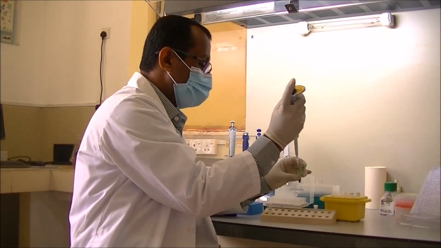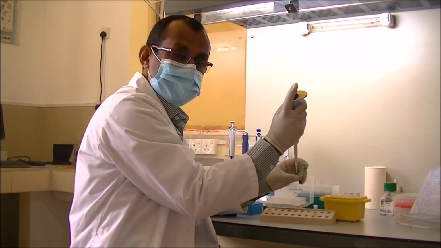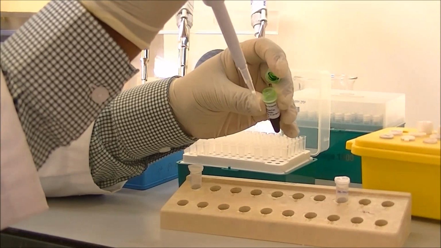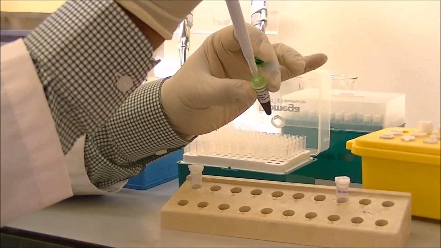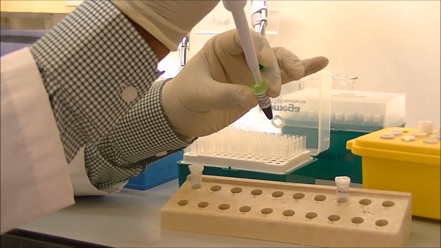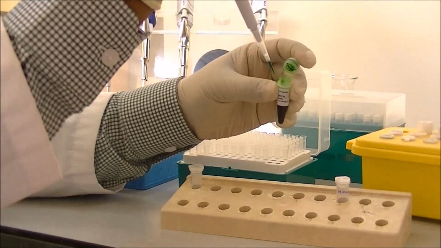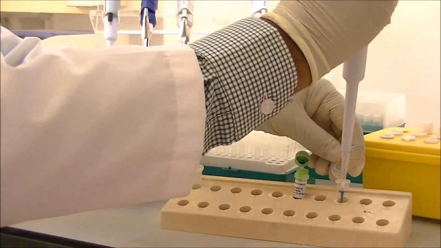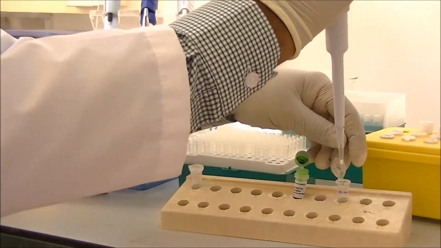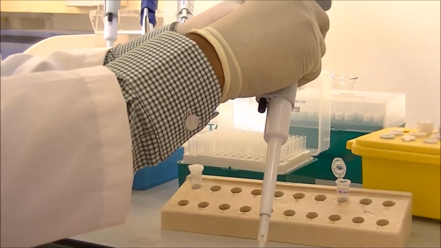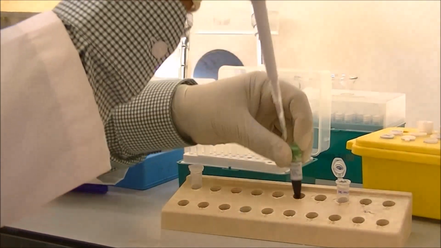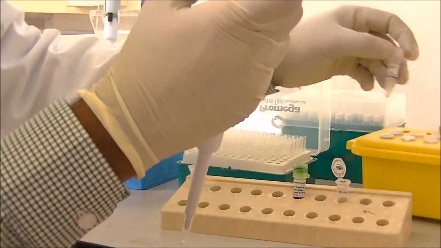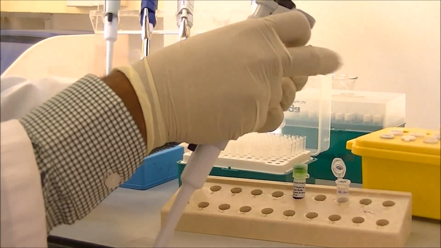Now we are preparing the master mix inside the PCR hood. The first chemical that I am adding into the master mixture is the PCR buffer. So the buffer was added into the tube, and the second chemical that we are adding in is the magnesium chloride.